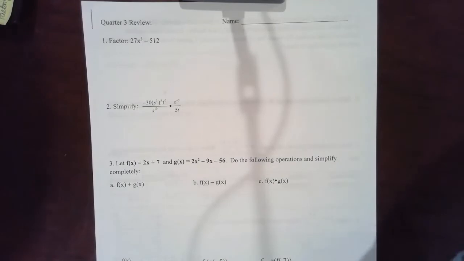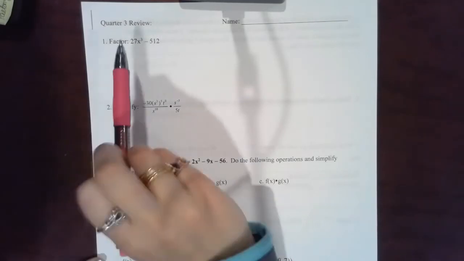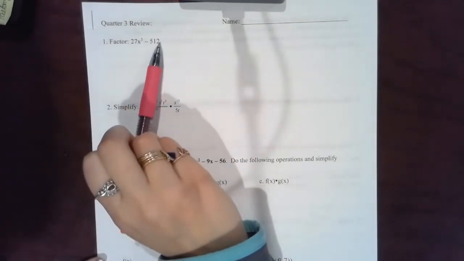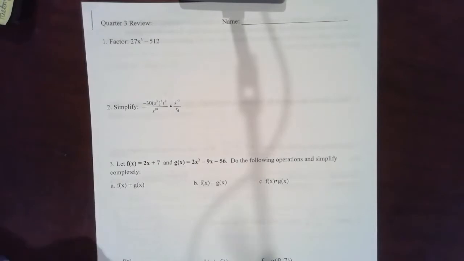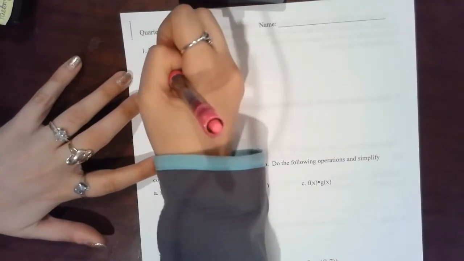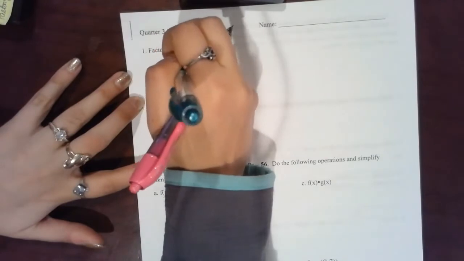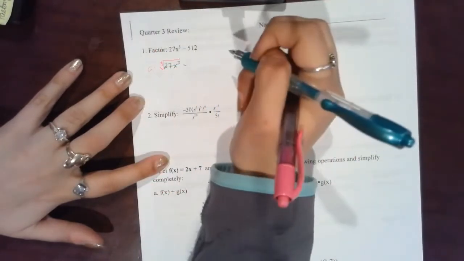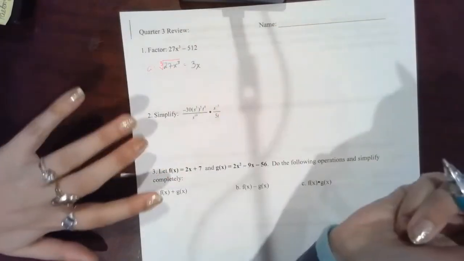Alright, so let's go ahead and dive in to this first question. Here we have 27x to the third minus 512. Whenever you have an x to the third power and you don't have another x anywhere, you check to see if it's going to be a sum or difference of perfect cubes, because that would be the SOAP formula. So let's go ahead and try that out. If we wanted the a, we're going to take the cube root of our first term, which is 27x to the third power, and we see that the cube root of 27 is perfect, it's 3, and the cube root of x cubed is just x.